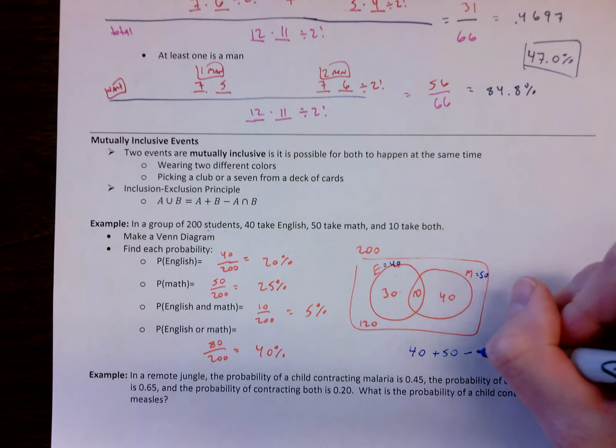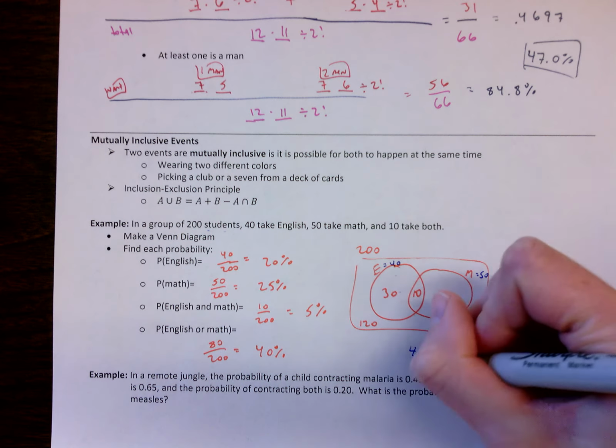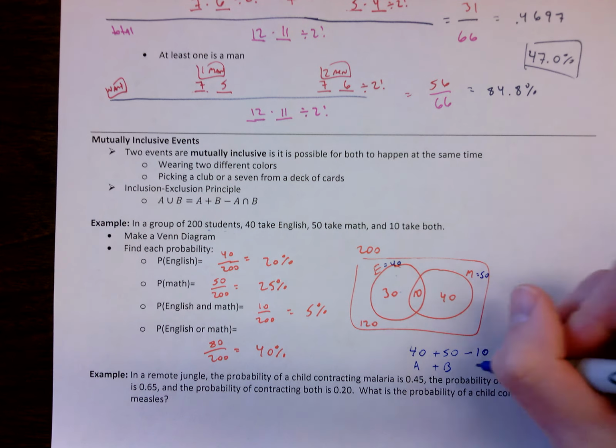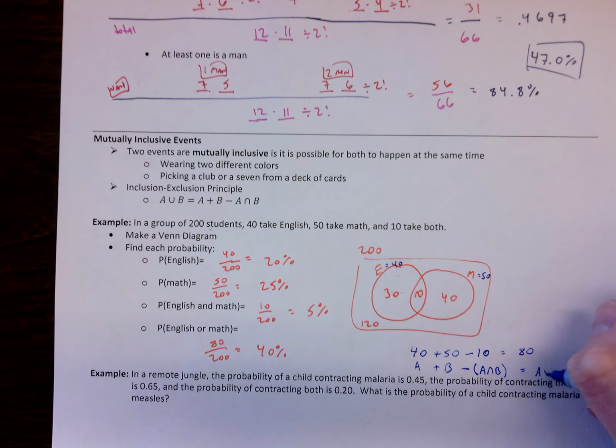So we're going to subtract the both section, and that's going to tell us how many people there were total. Okay, so this is the inclusion exclusion principle. So we're taking set A and adding to it set B, and then we're subtracting the intersection of those two sets. And that gives us the union of them.